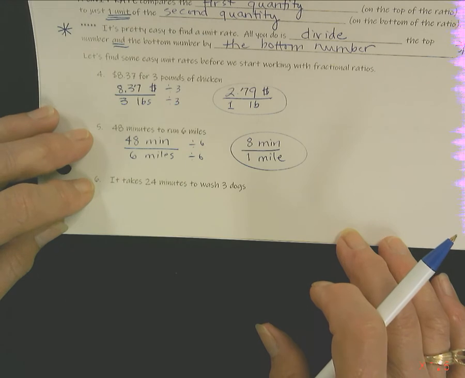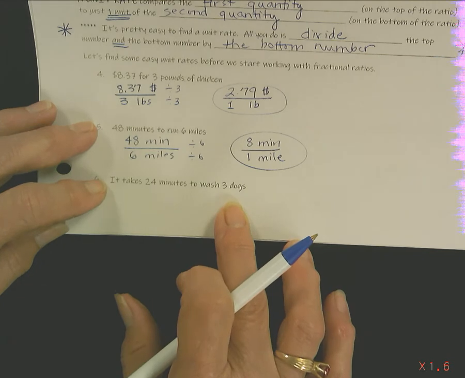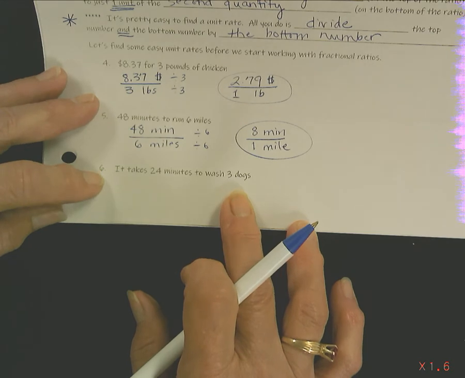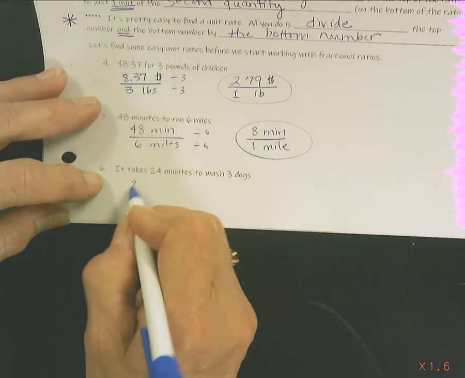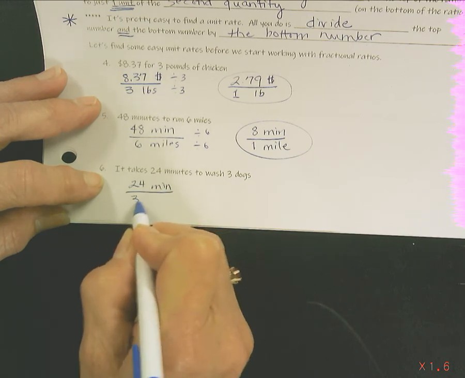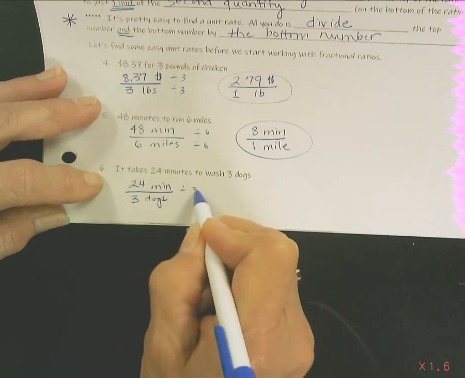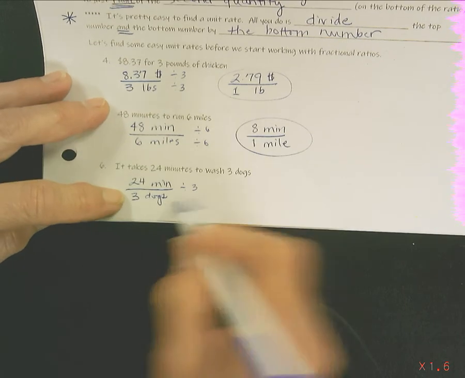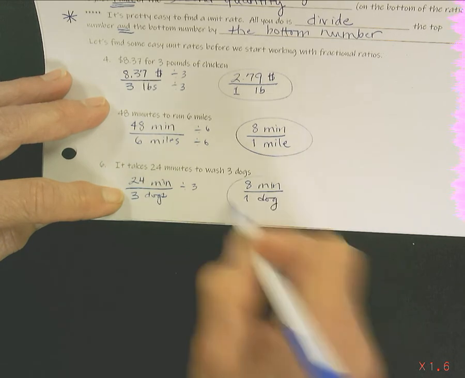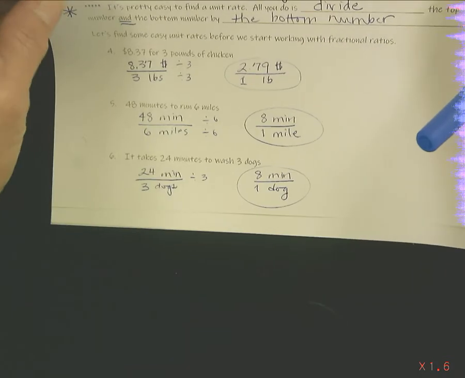All right, it takes 24 minutes to wash 3 dogs. What do you think we ought to put on top, Mia? We're doing number 6. What are we going to put on top? 24 minutes. What goes on the bottom? 3 dogs. Elena, what do I divide by? 3. Why do I divide by 3? Because that's the bottom number. 8 minutes per 1 dog. That's how quickly I can wash my doggies.